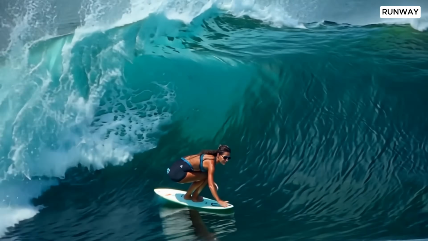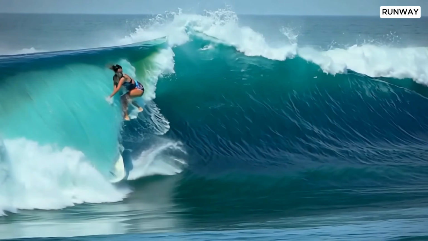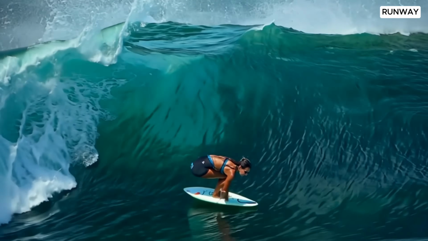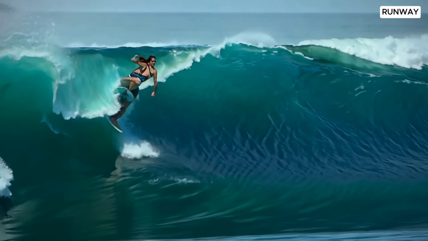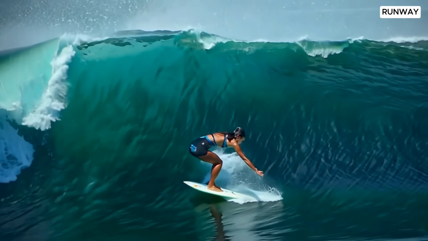Runway output started well, but then the character changes. She becomes smaller, bigger, and then a sunglass appears in between. So we completely lose coherence of the character here. Unfortunately, it's an unusable shot.